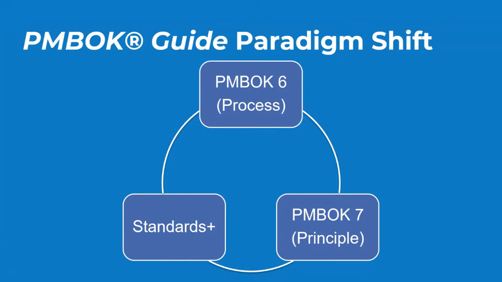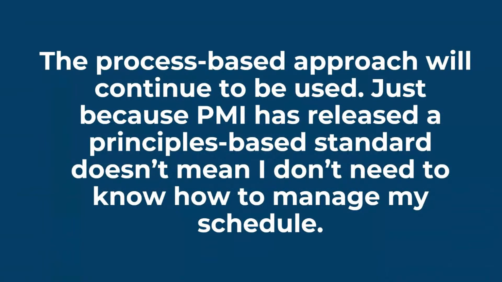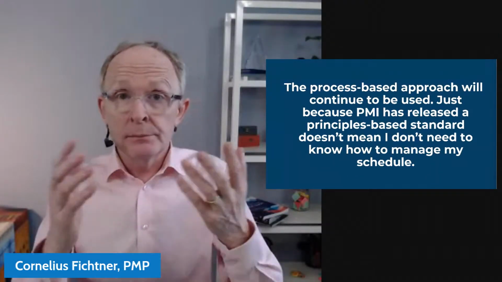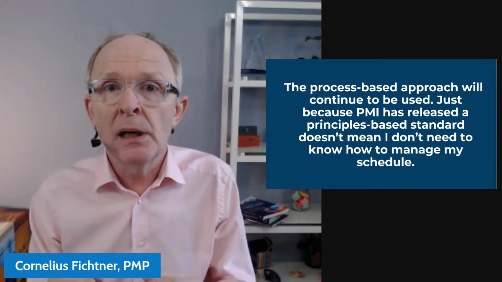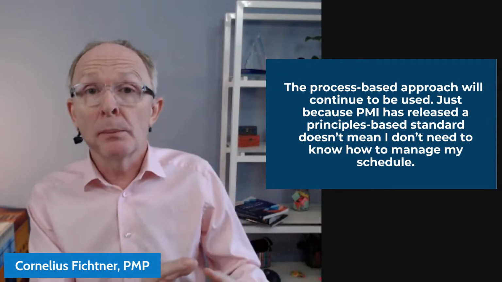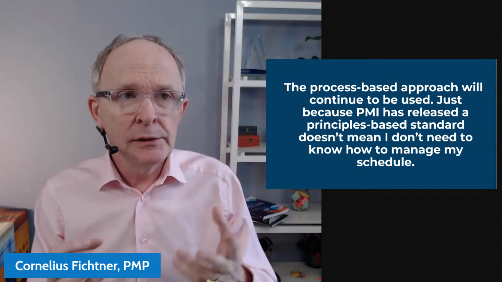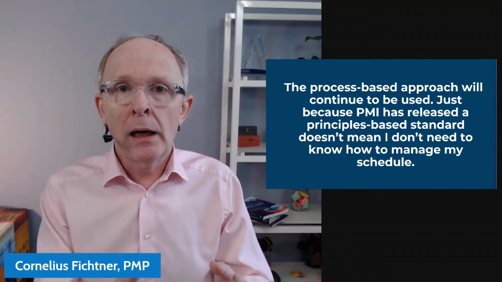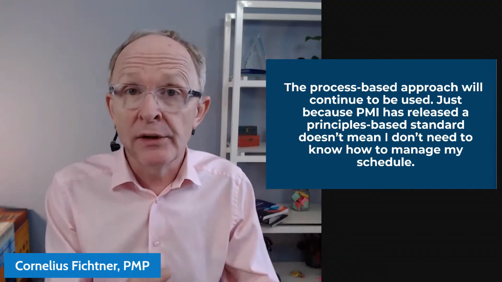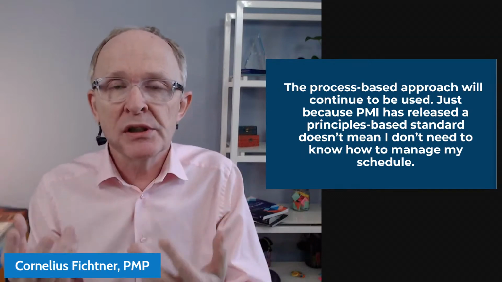But even though we have this paradigm shift, it is very important for all of us to acknowledge that the process-based approach will continue to be used going forward. Just because PMI has decided to publish a principles-based PMBOK guide, you still have to know how cost is managed. How do I develop a budget? How do I develop a schedule?